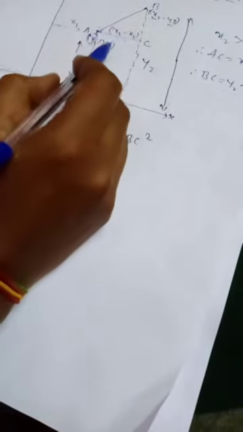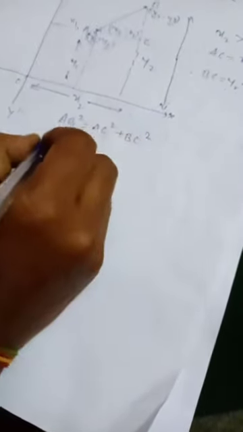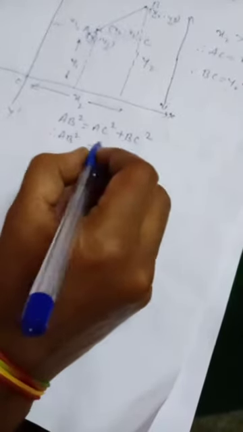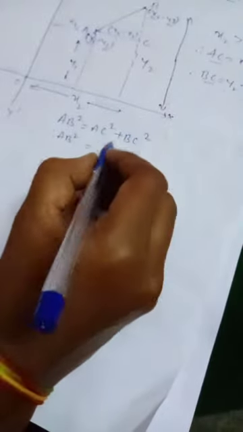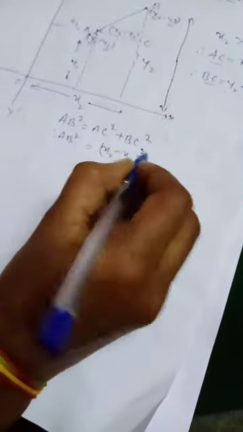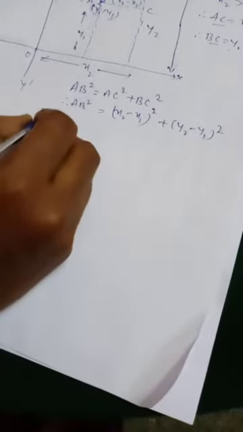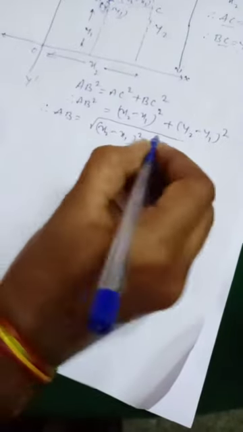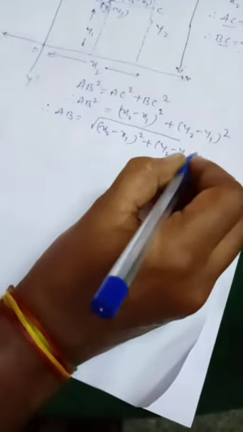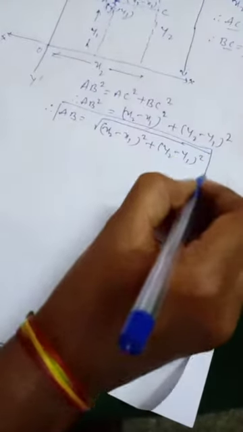Therefore by Pythagoras theorem, I can write hypotenuse square is equal to the sum of the squares of the other two sides, that is AB square equals AC square plus BC square. Putting in the values of AC and BC, AB square is equal to x2 minus x1 the whole square plus y2 minus y1 the whole square. Therefore AB is equal to the root of x2 minus x1 whole square plus y2 minus y1 whole square. This is the distance formula.